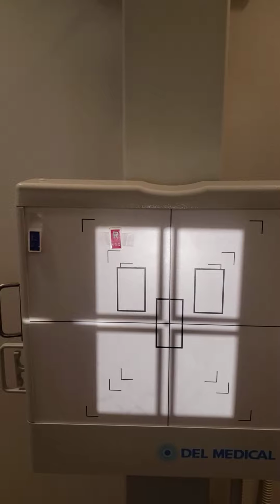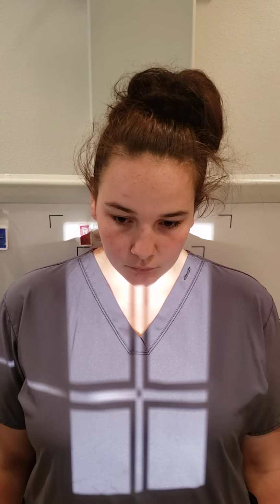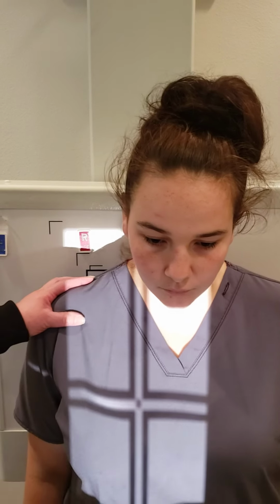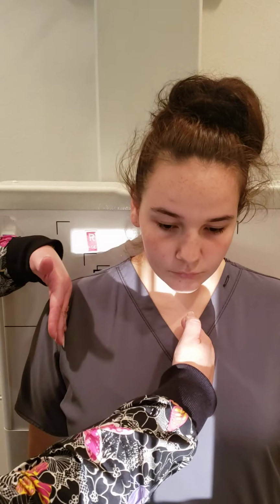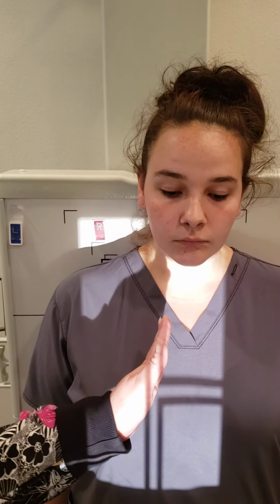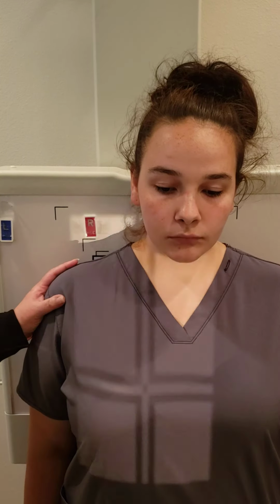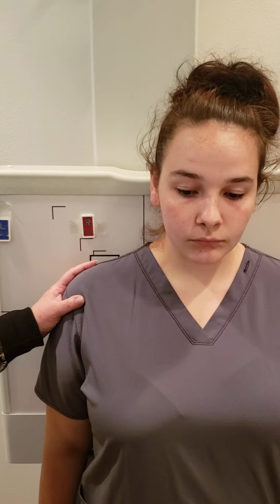Let's go ahead and get our patient in. Patient will place their back against the image receptor, and I want you to step to your left, and we want to get the patient midway with the upper thorax. So we do want to make sure that we're getting collimation of at least 1 inch of the opposite side. So I'm going to have her step over just a little bit more.